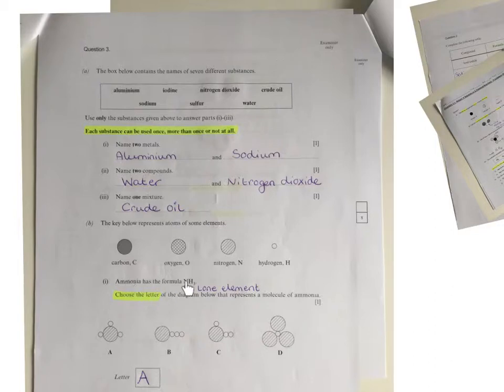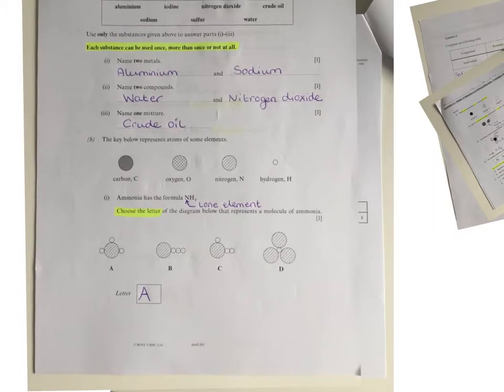The ammonia has the following formula, NH3. Like I said, pinpoint that lone element. Choose the letter that represents the molecule of ammonia. So you're looking for the one where you've got that lone element in the middle and it's surrounded by the other ones. So that's why that one isn't right, because it's not surrounded. That one isn't right because it's not surrounded. It's definitely A, because you're surrounding the lone element.